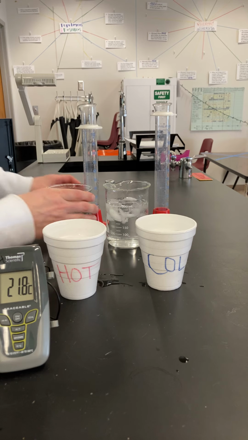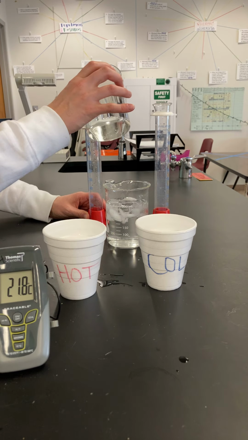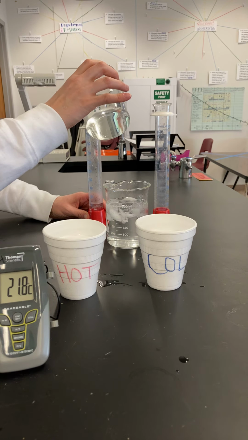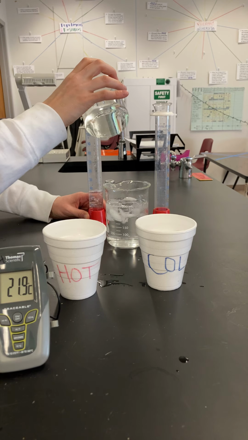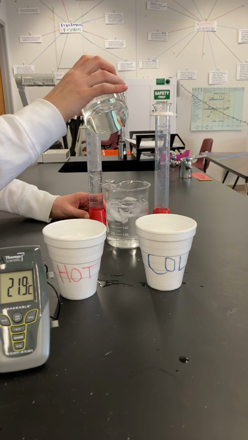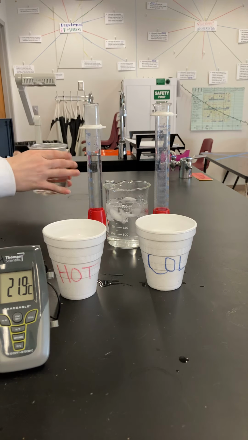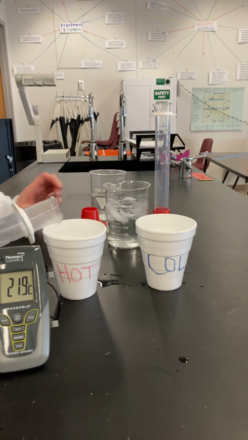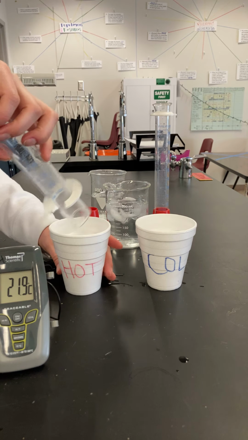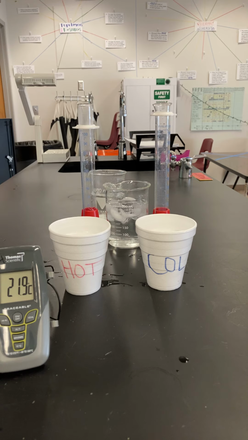So I'm gonna start off first by measuring out only 80 milliliters of our hot water. We're gonna get a temperature on that. Record it in table 3. Okay. All right, add that to my cup. Go ahead and pop my thermometer in there.